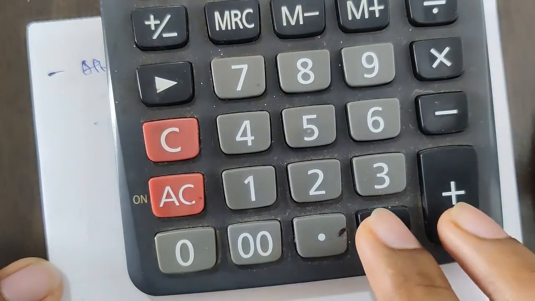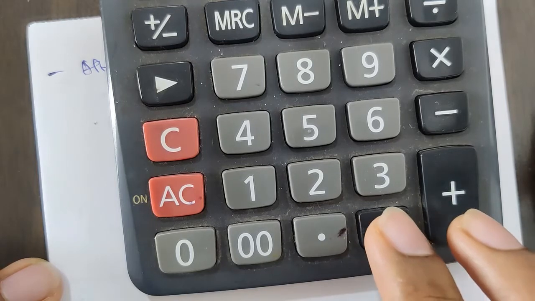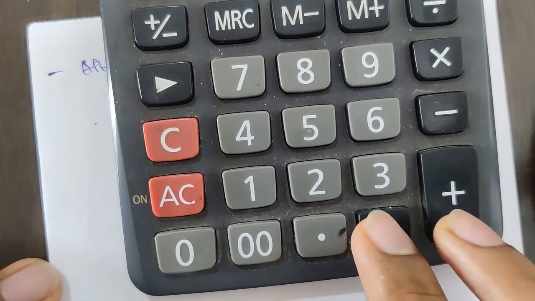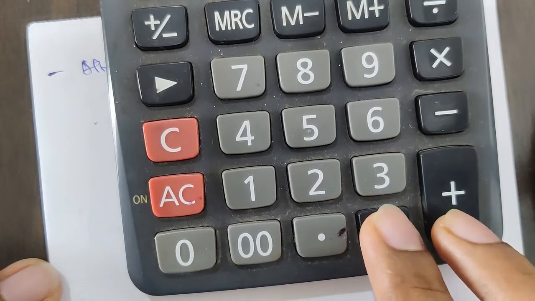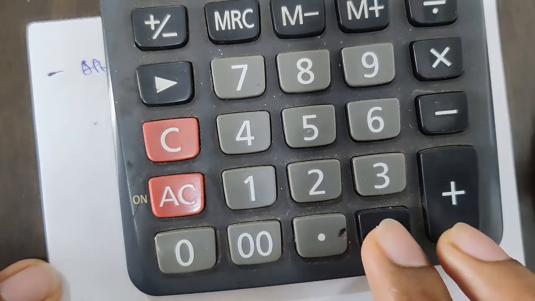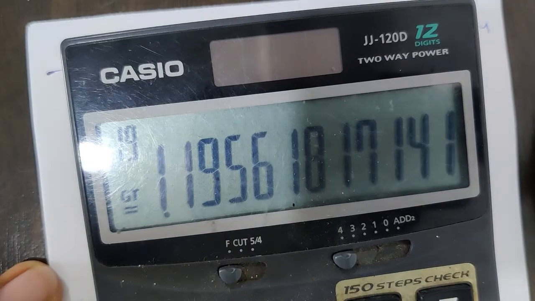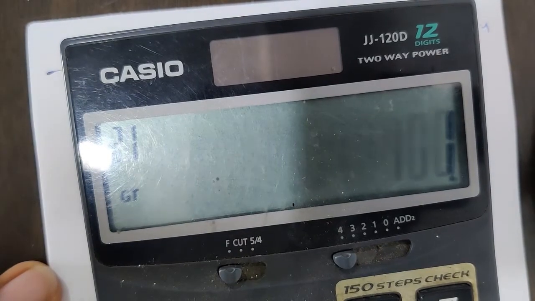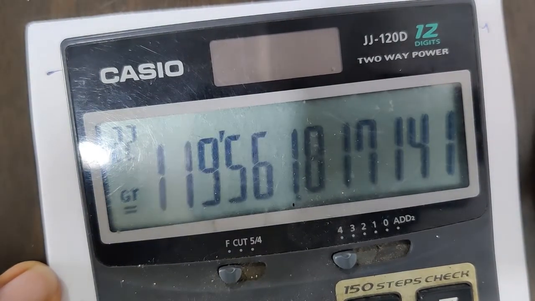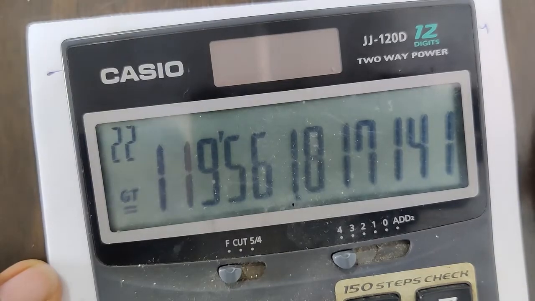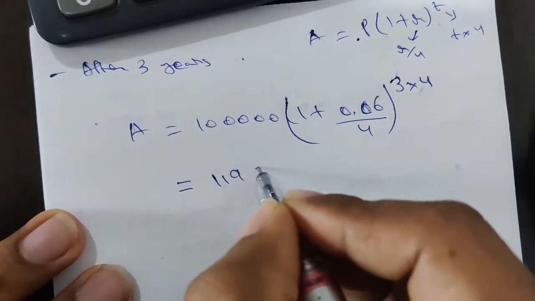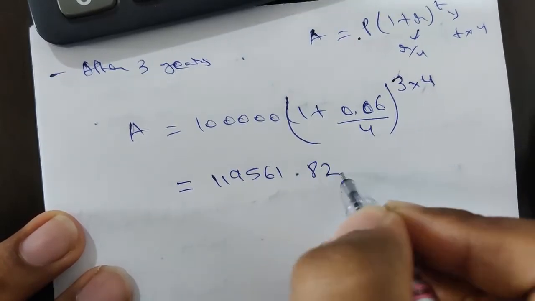Into 1 lakh. What are we getting? 119,561.82.